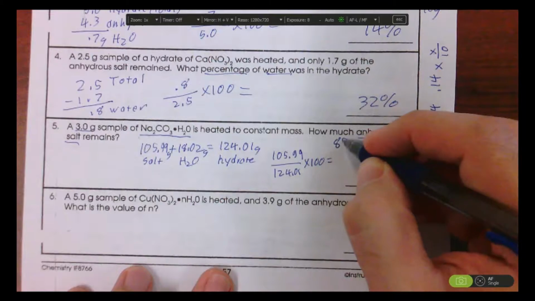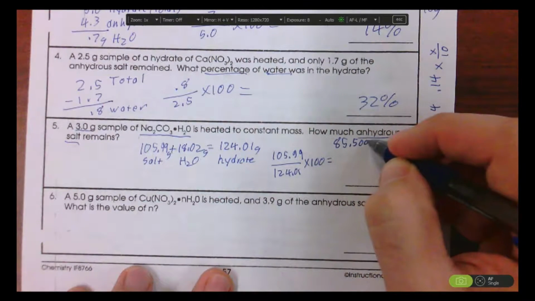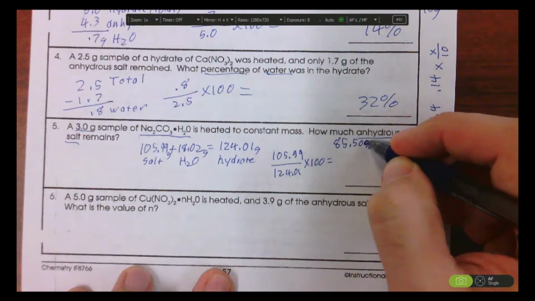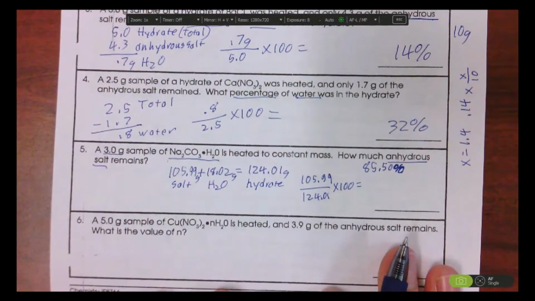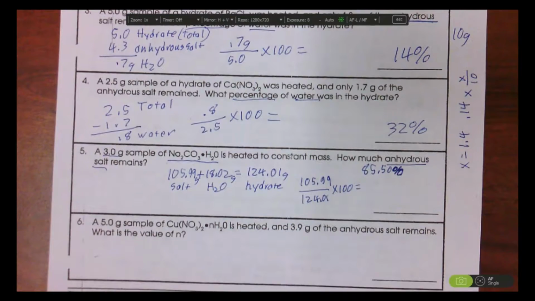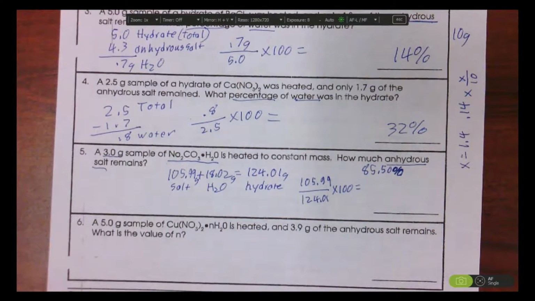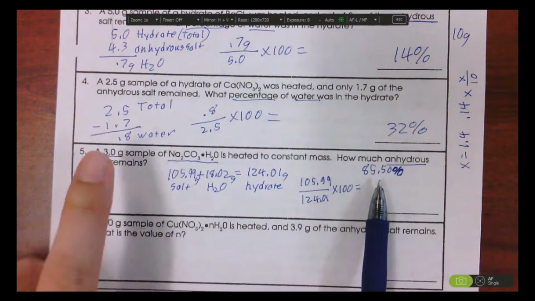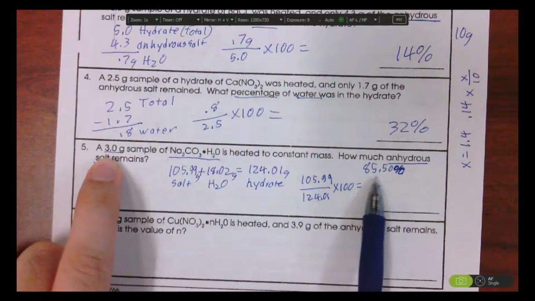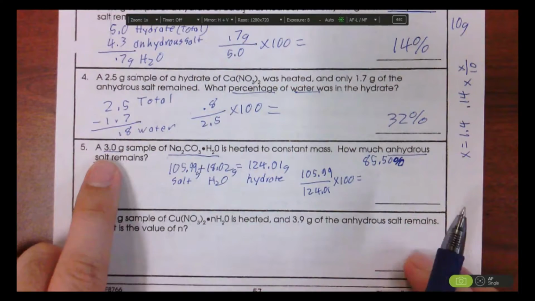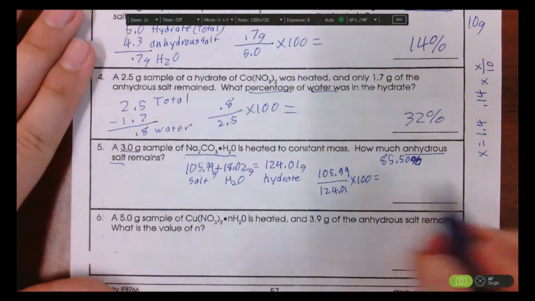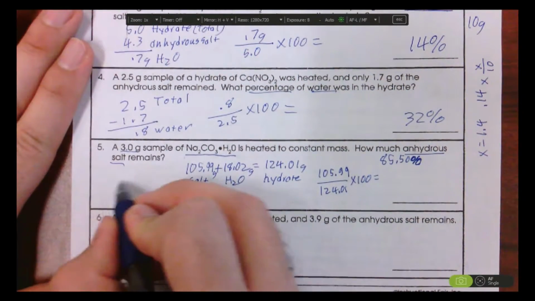So I got like 85.50%. Is that what y'all got? Now, that's not your answer, okay? But you're on the right track. You got to have this value now, and you're going to end up basically moving the decimal over twice and multiplying it by 3. I mean, unless you just want to see me put it all in the formula. You do another percent problem.